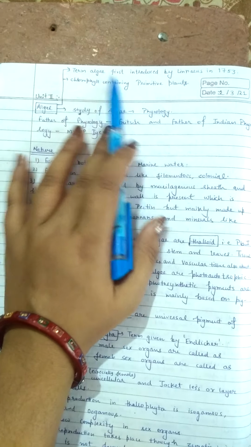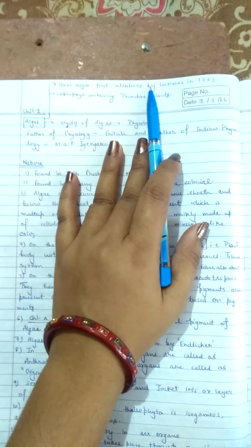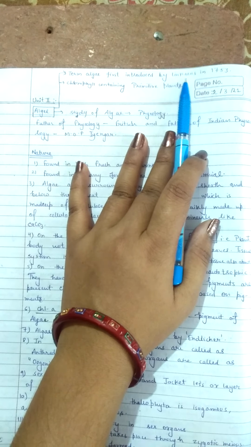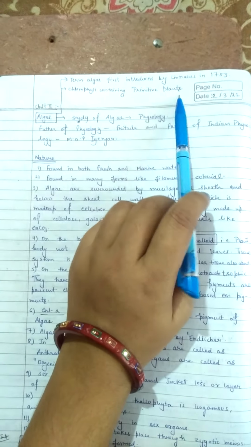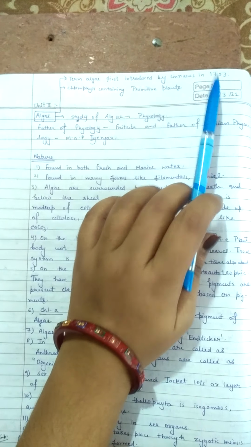And the term algae was first introduced by Linnaeus in 1753. You have heard about the name of Carolus Linnaeus. So he was a biologist, and Linnaeus gave the term algae in 1753.